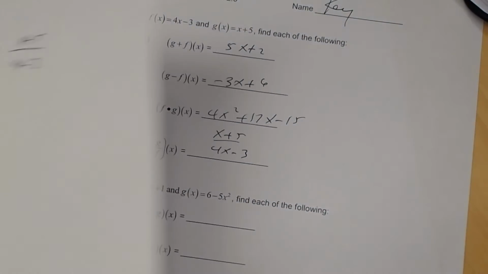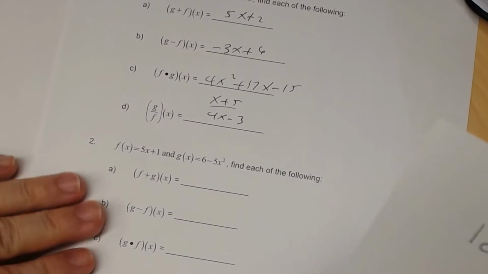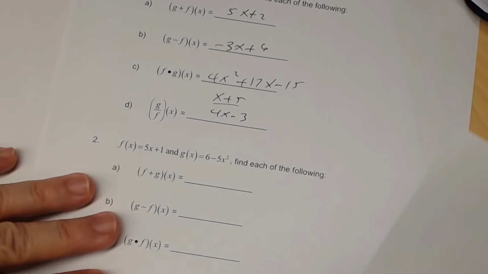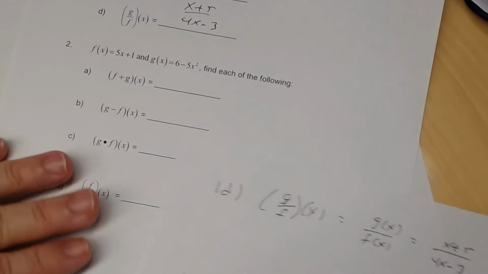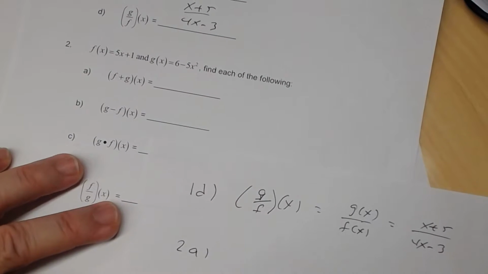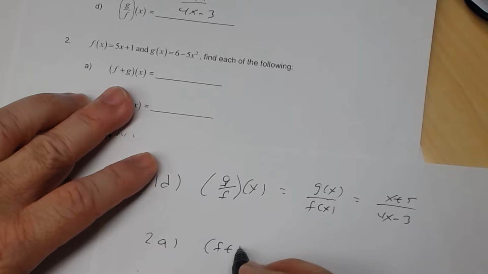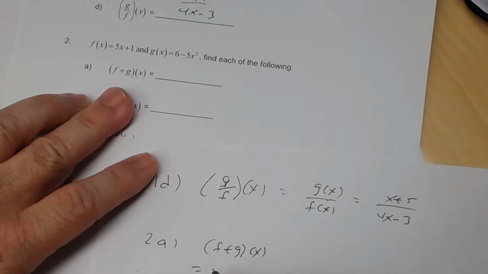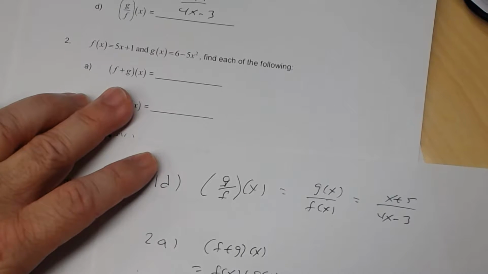All right, number 2. We're dealing with two different functions now. We're doing the same kind of idea here. You're finding those combinations of functions. So we're combining functions, but with different functions this time. Okay, so 2a, notice I'm adding those two functions. So f plus g at x. You've got to use the definition. Remember, that means f of x plus g of x.